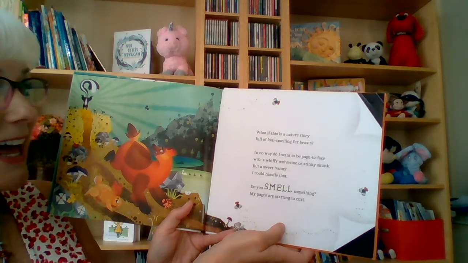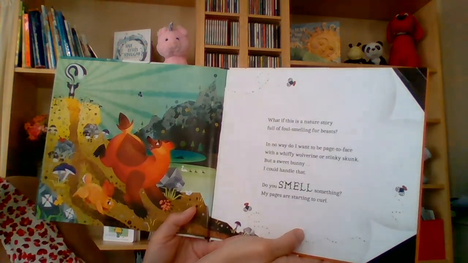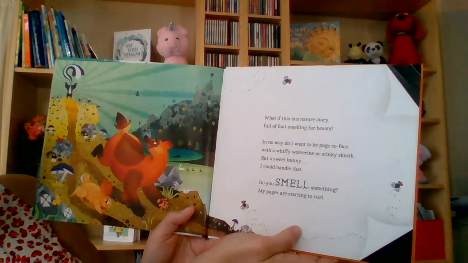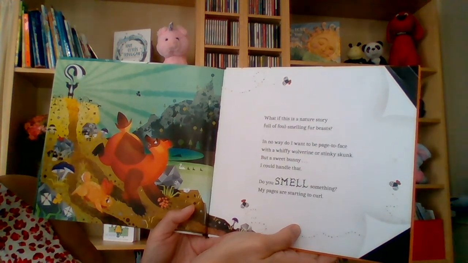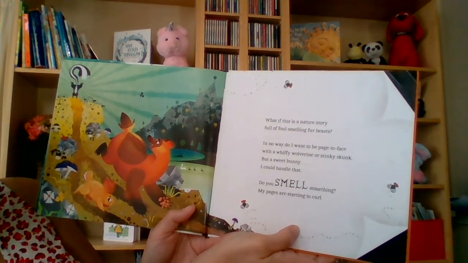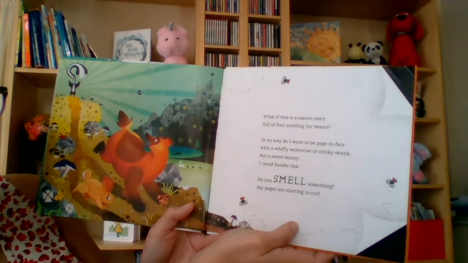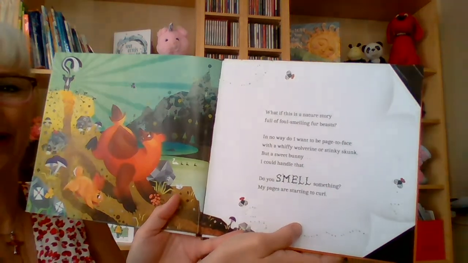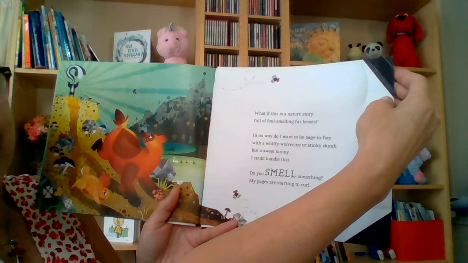What if this is a nature story full of foul smelling fur beasts? In no way do I want to be page to face with a whiffy wolverine or a stinky skunk. But a sweet bunny, I could handle that. Do you smell something? My pages are starting to curl. You can see the illustrator made that look like the pages are curling up.